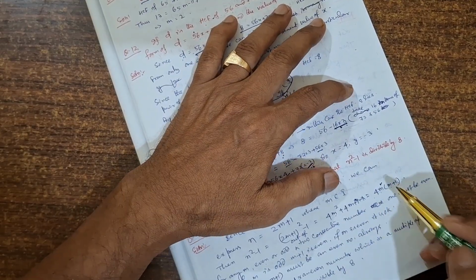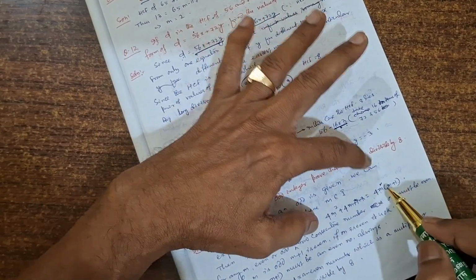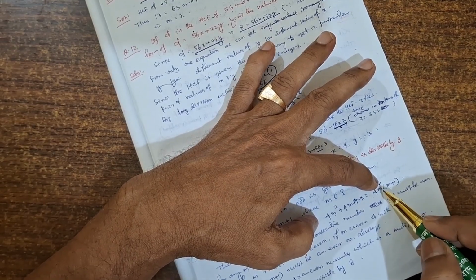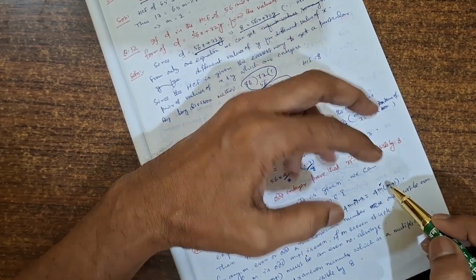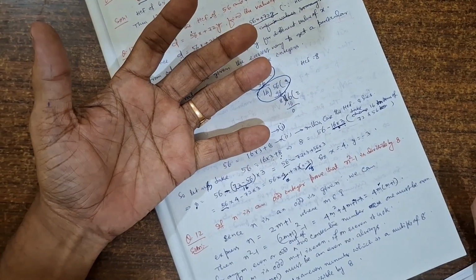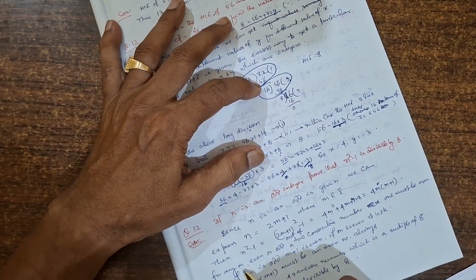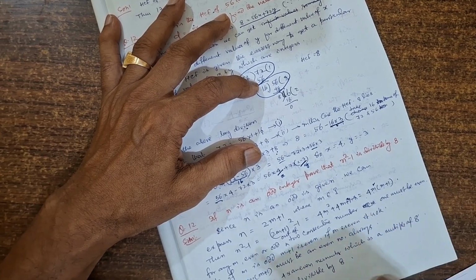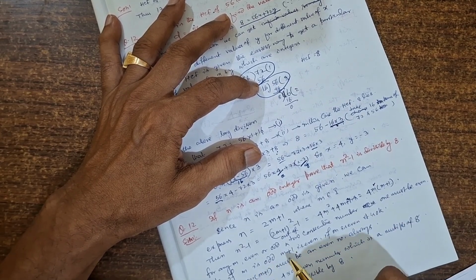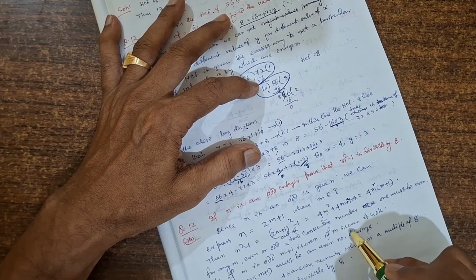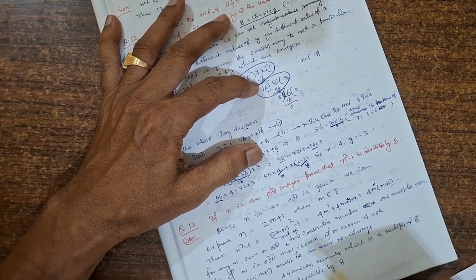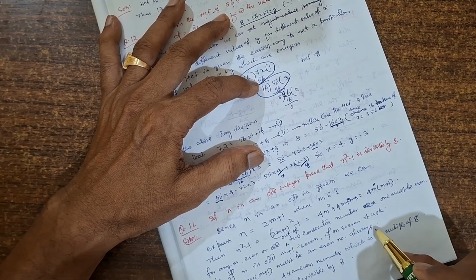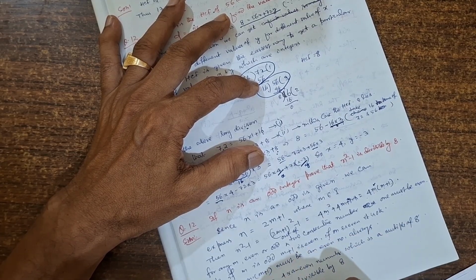So 4 into an even number, what will happen? The multiplication is 4 times an even number, and an even number has the factor 2. So 4 into 2 is 8, which is again a factor. For any m, even or odd, out of two consecutive numbers one must be even. If m is odd, m plus 1 is even. If m is even, it is okay. So m into m plus 1 must always be an even number.